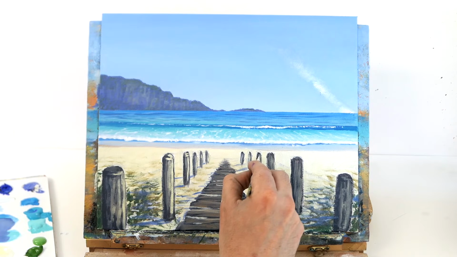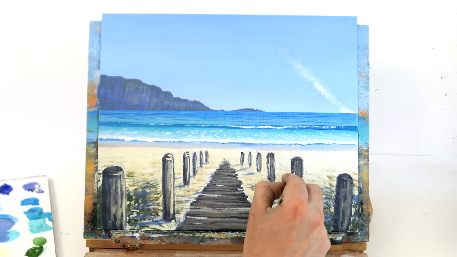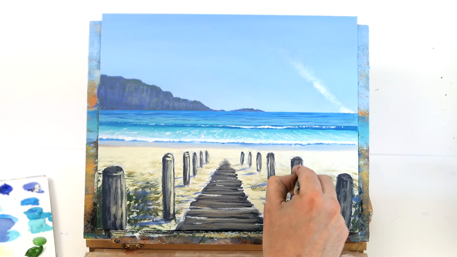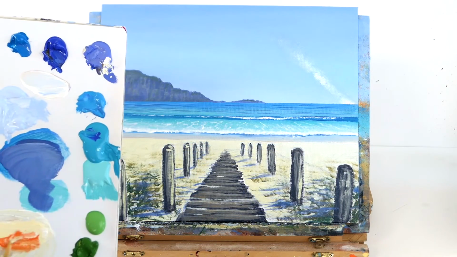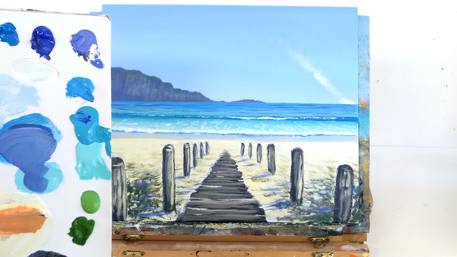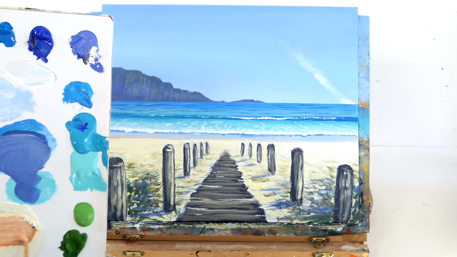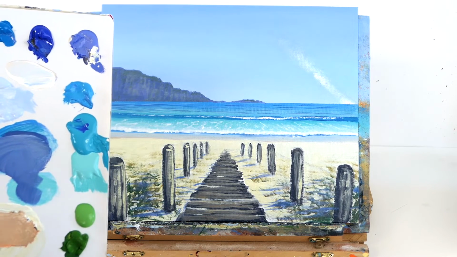So I just want this harsh sunlight sort of beaming down on these fence posts. And then when you're happy with all of them and you've done all your highlights, we're going to mix one last colour.